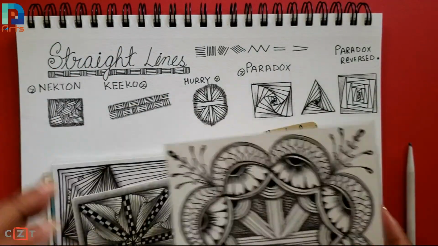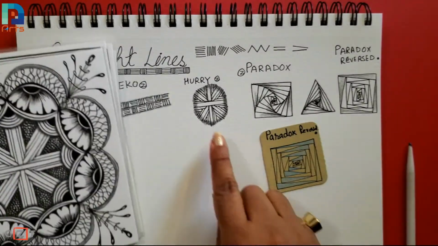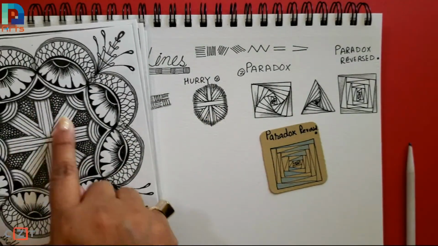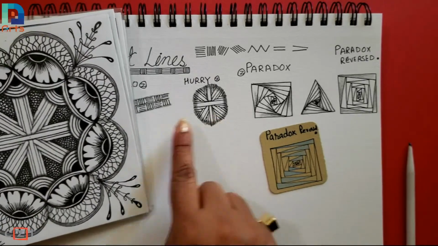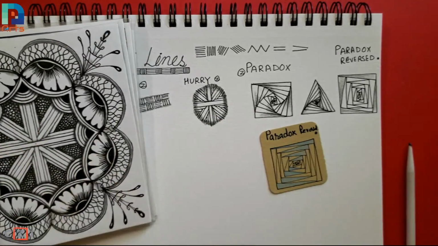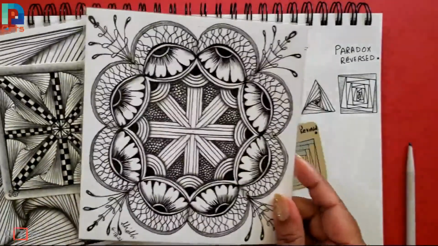And here you see this is the hurry tangle. This one, the center straight line. The hurry tangle I have used in this artwork, if you have drawn this with me.